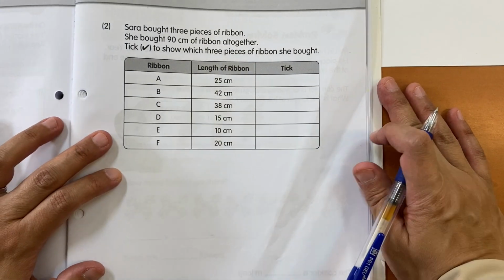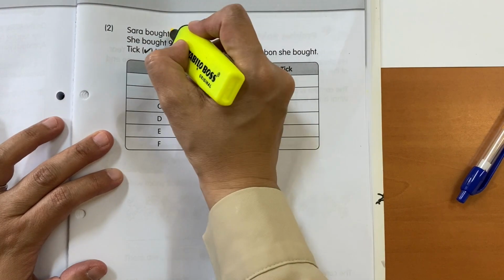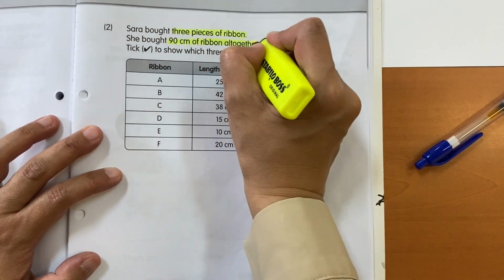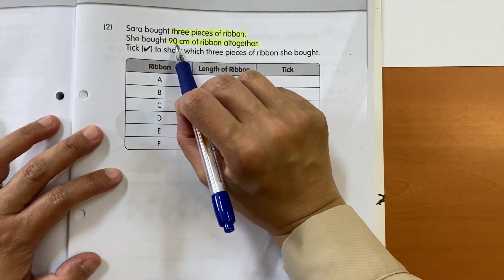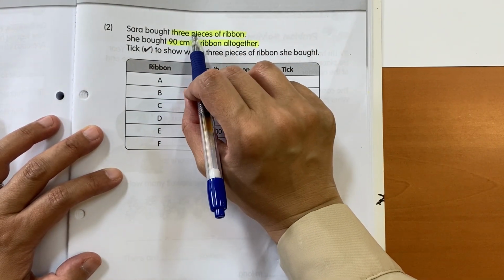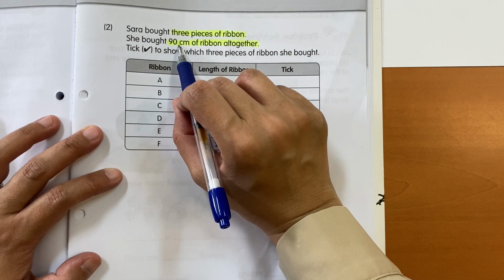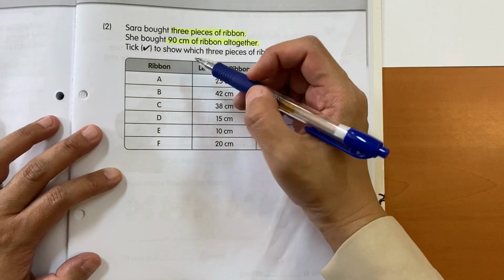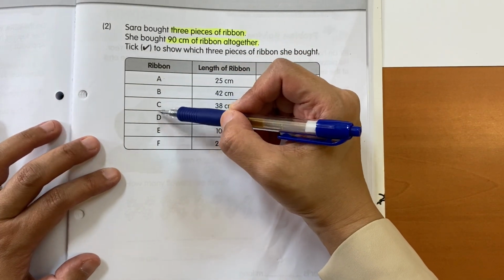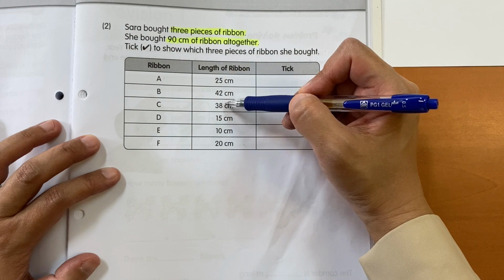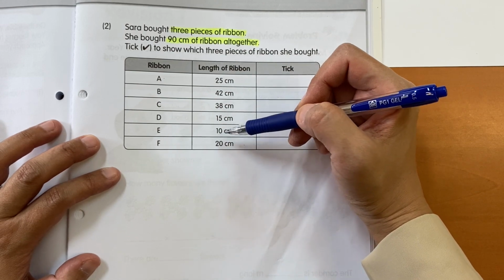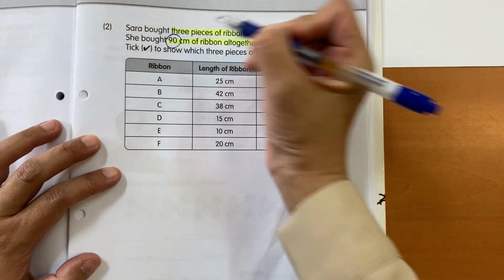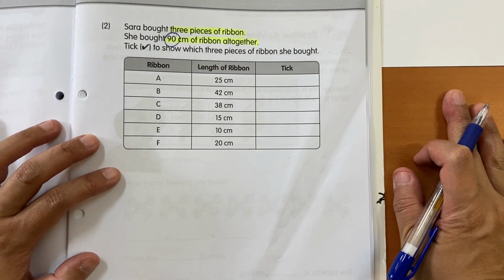Sarah bought 3 pieces of ribbon. So you can see, okay, she bought 90 centimeter of ribbon altogether. So the total of the 3 pieces of ribbon is 90 centimeter. Tick to show which 3 pieces of ribbon she bought. Okay, so you have ribbon A, B, C, D, E, and F, all with different measurement. You are supposed to pick 3 ribbons which total up to give you 90 centimeter altogether.